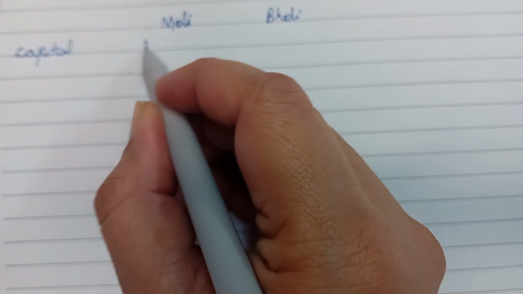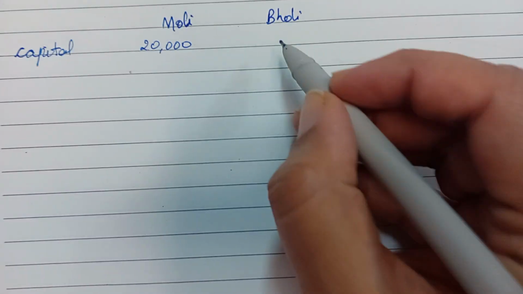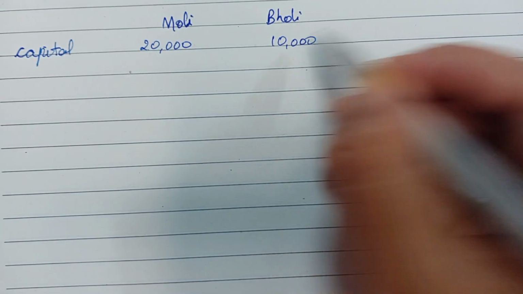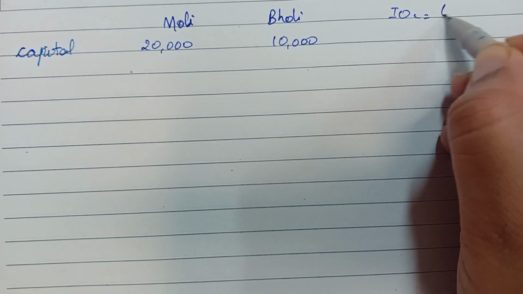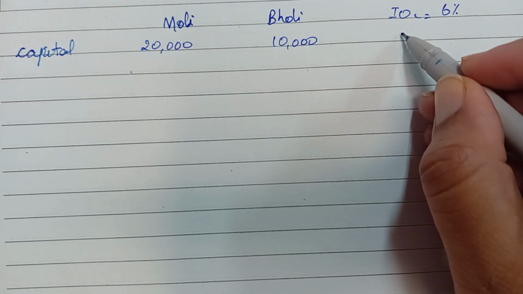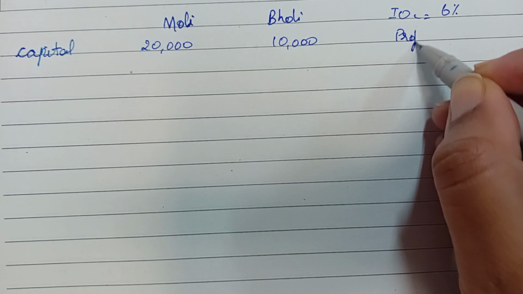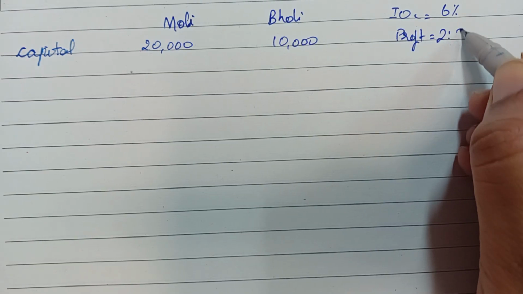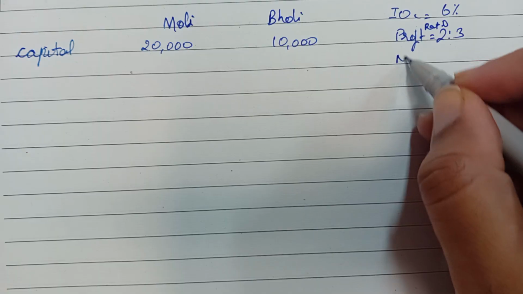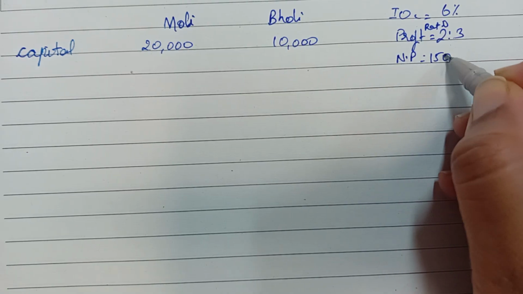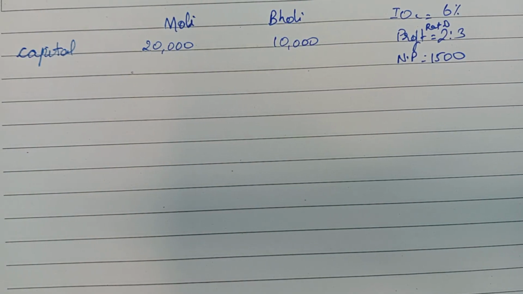Capital of Moli is 20,000 and capital of Bholi is 10,000. Now, interest on capital is 6% and the profit sharing ratio is 2:3. This is the profit ratio and the net profit is 1,500. These are the things that are given in the sum.